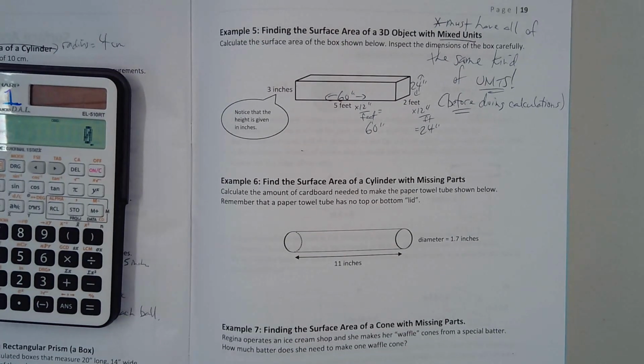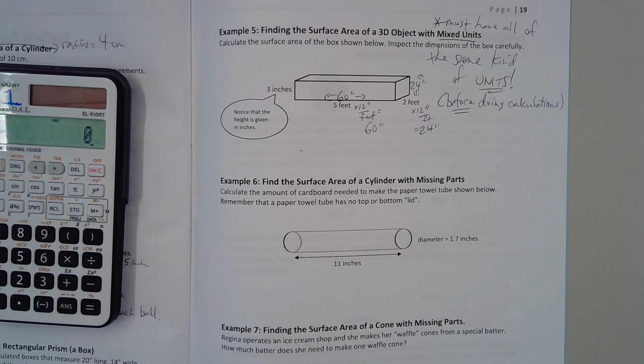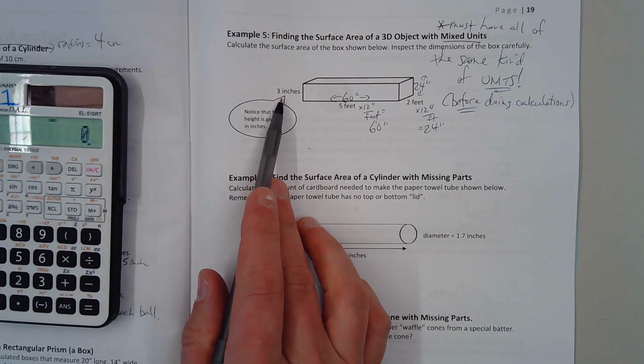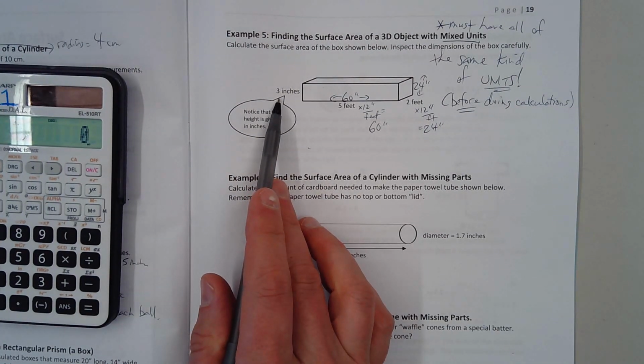Later on, if I have to, I can convert it back to feet. Or in this case, cubic feet. But I would definitely convert them first. Usually you go down to the smallest unit. I don't have to. I could have gone the other way. So I could have converted 3 inches to feet. How would I do that?